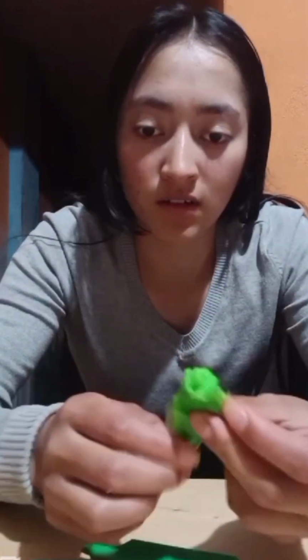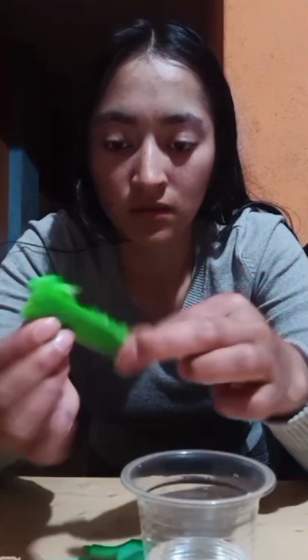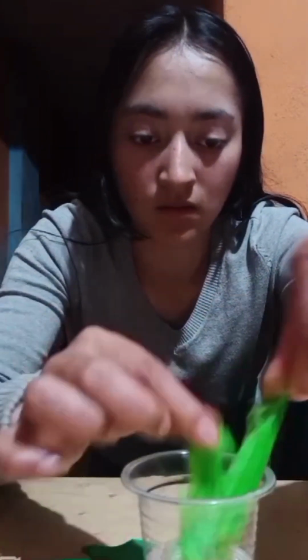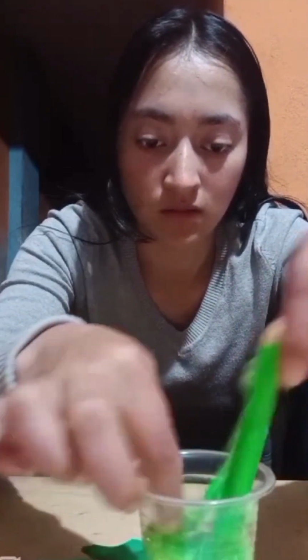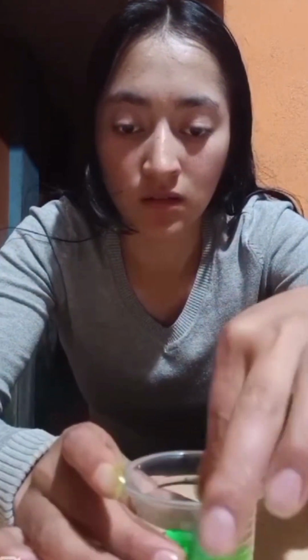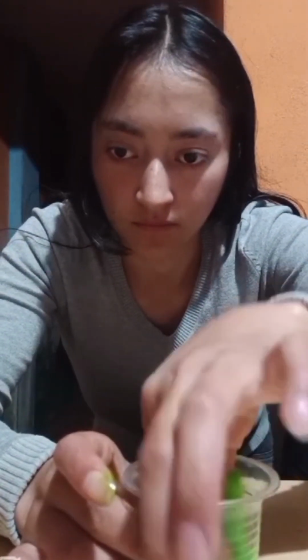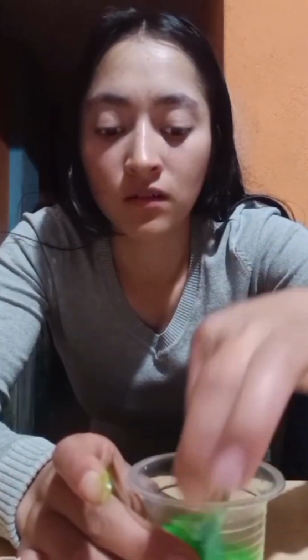Place the felt cylinder directly into a glass of water. Leave the felt cylinder in the water for a few minutes until the fluorescent ink dissolves and tints the water.